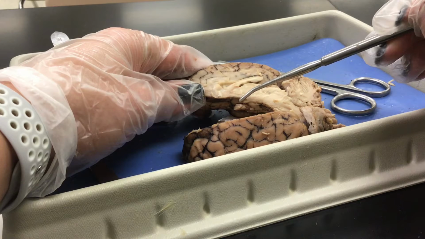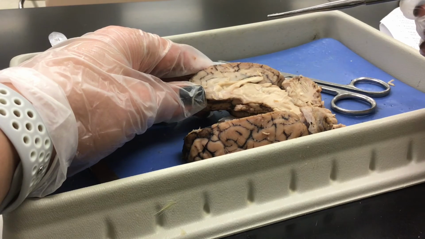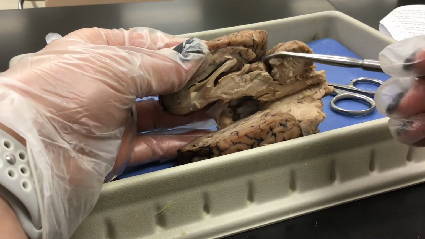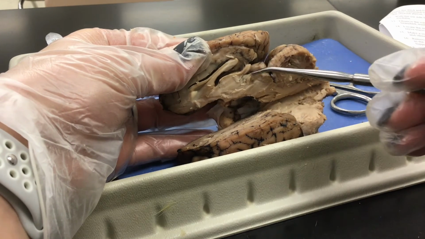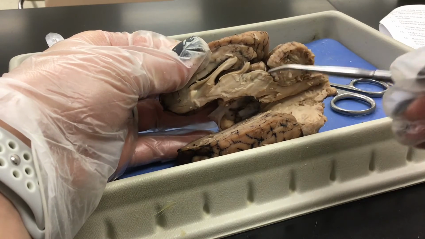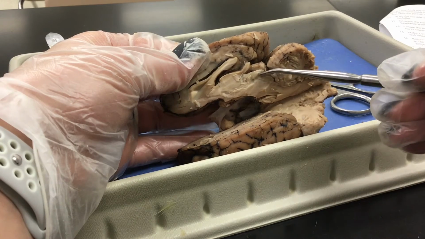I already severed it with the scalpel. And I think that's it for now. We have the superior colliculus. That's going to be helpful with processing light stimuli. And then we have the inferior colliculus, and that's going to be processing sound stimuli.